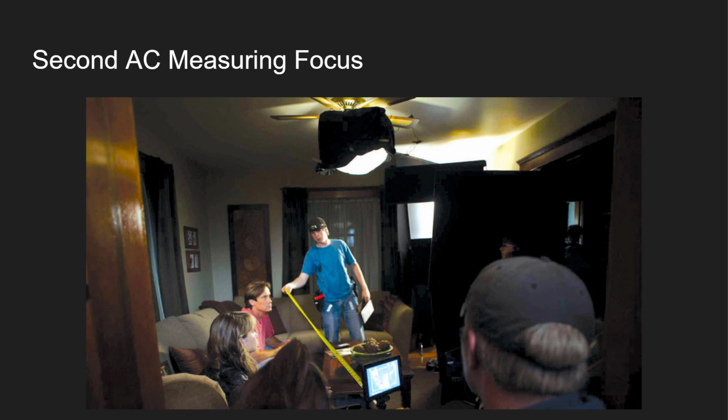And here you can see a second AC measuring focus with the help of the first AC. So it's a physical measuring tape like you would use for construction. Sometimes they're cloth and they're on a reel, but steel measuring tapes work just fine as well. And so they're placing it very close to the actor's eyes so they can get a measured focus.